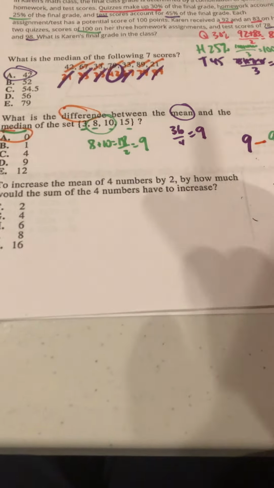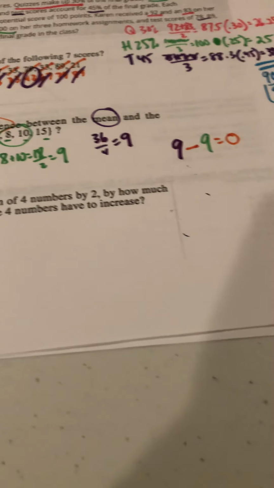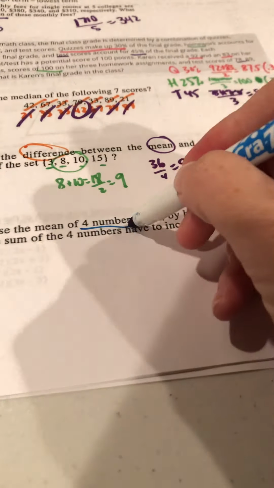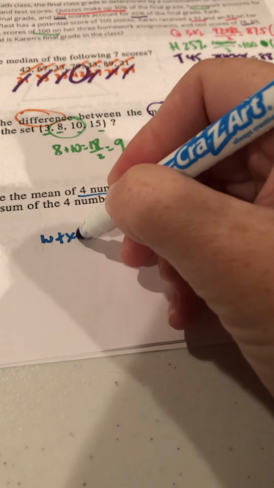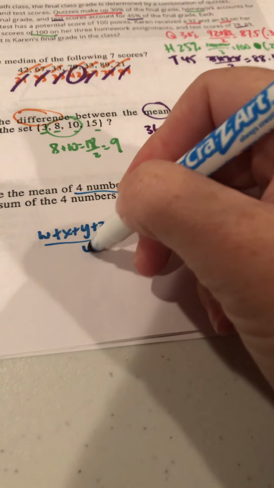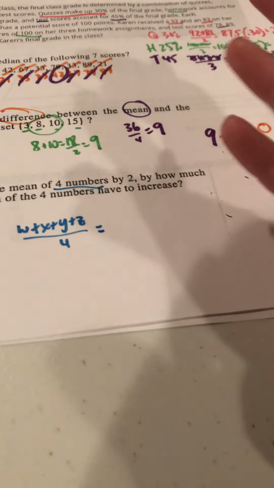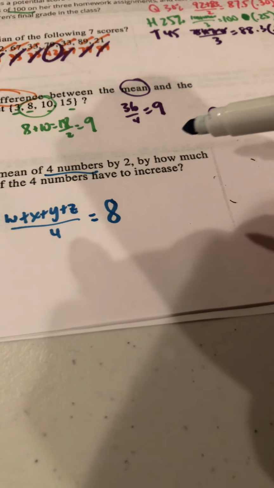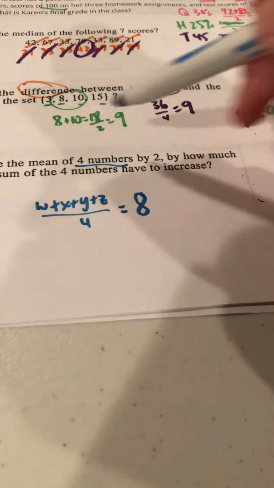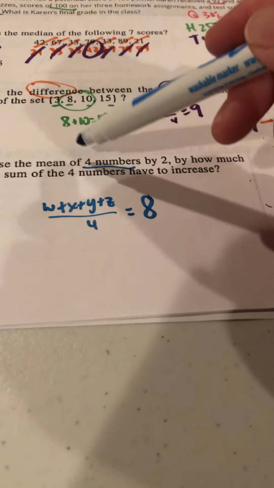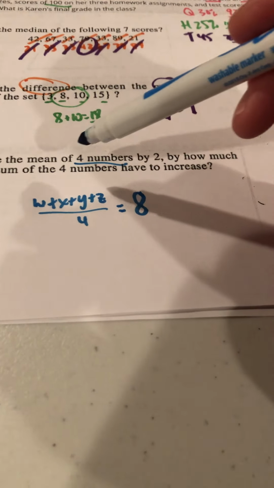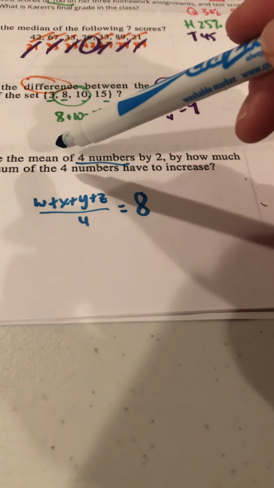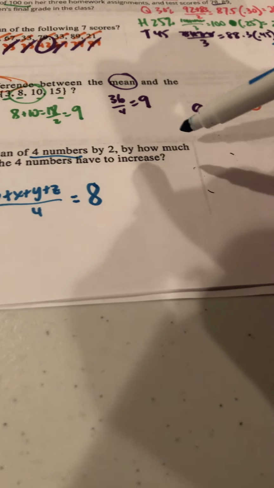And then the last one down here, I'm going to show you the long way, then the shortcut, okay? The way I used to teach it was, you've got 4 numbers, so you've got W, X, Y, and Z. Divide by 4. Its mean is some number. Pick a number. We would say, I don't know, 8. And we'd say, all right, we want to take those numbers and increase the mean by 2. How much would the sum of the 4 numbers have to increase?